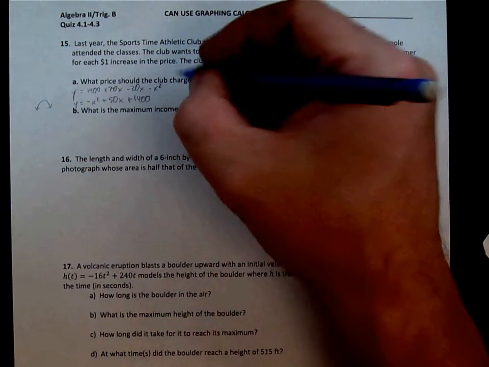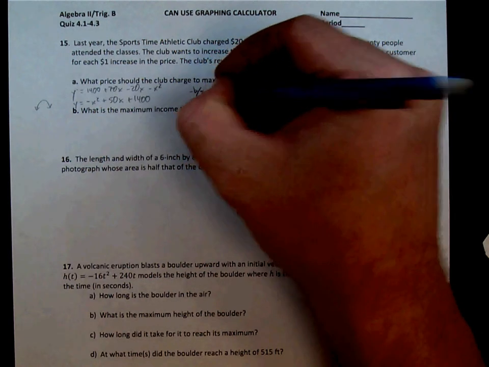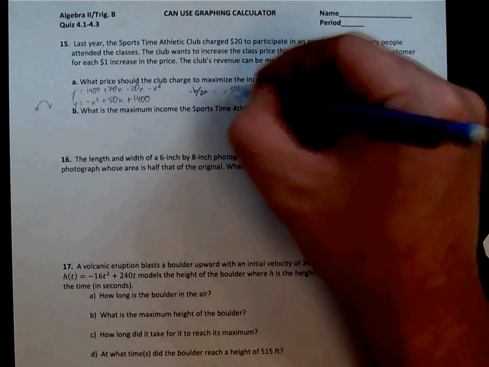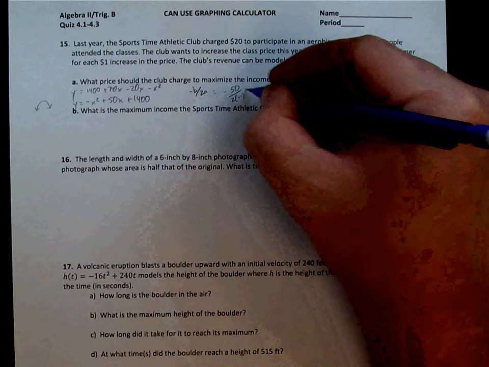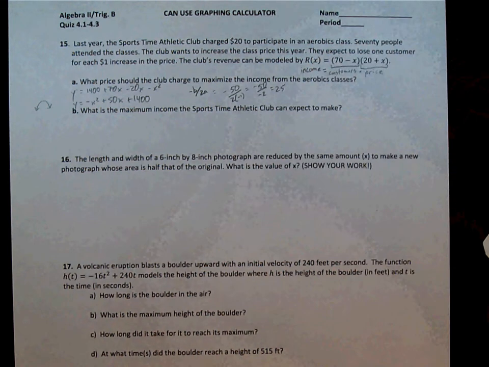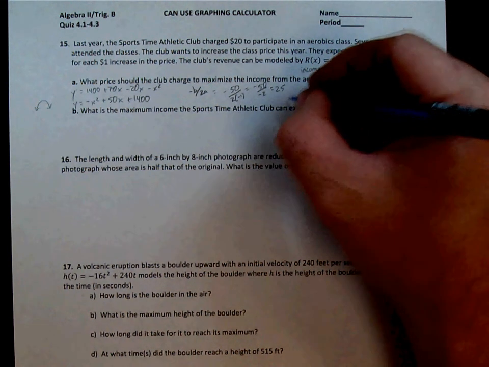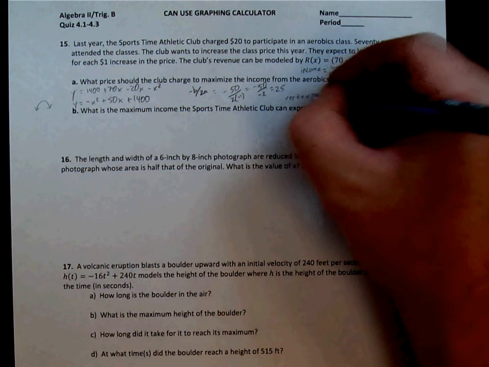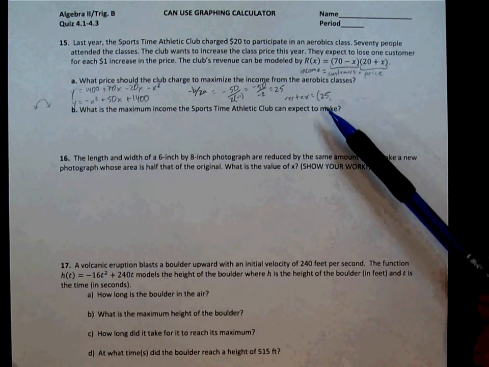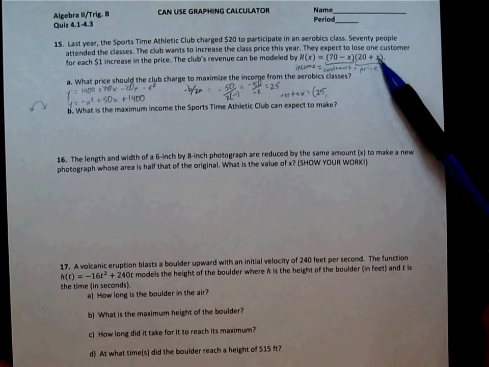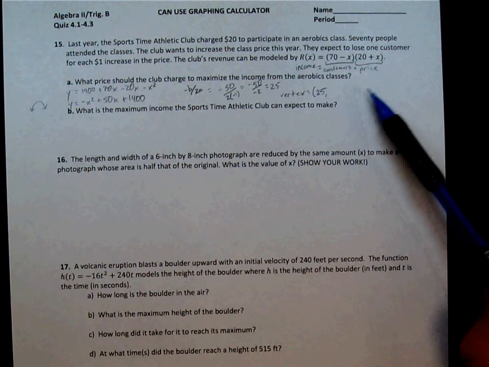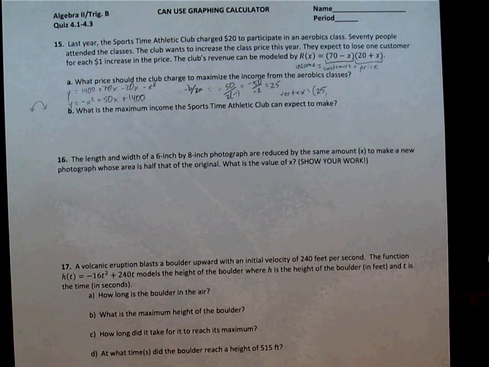So we would start with that negative b over 2a thing to find your vertex, or your axis of symmetry. So negative 50 over 2 times negative 1. So negative 50 over negative 2, that's positive 25. So for my vertex, I've got to plug that in. And what that tells me is that to get to my vertex, the x coordinate should be 25, and x, remember, is the number of $1 increases. So we should increase our price by $1 25 times. I actually can stop right there because I know the answer to part A, and then I'll have to figure out what part B is.